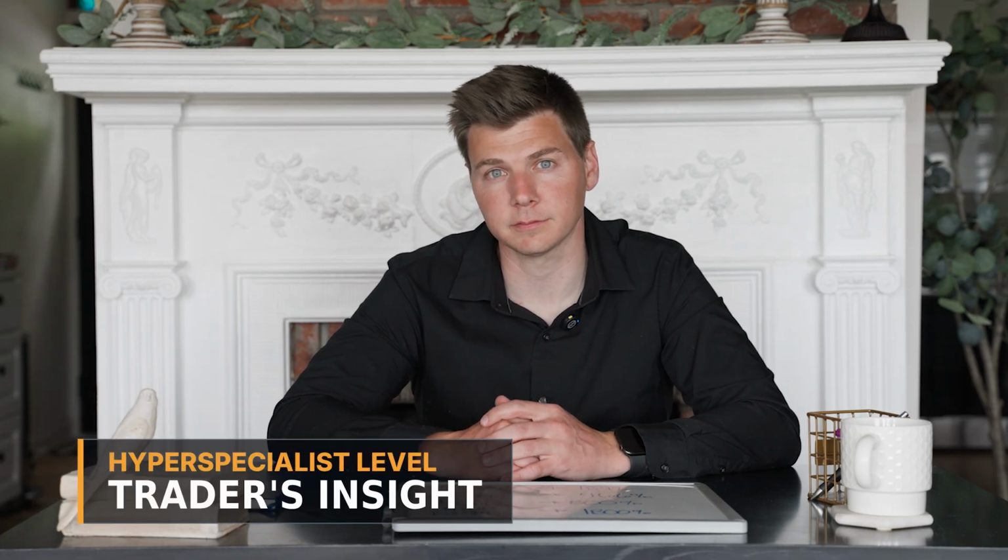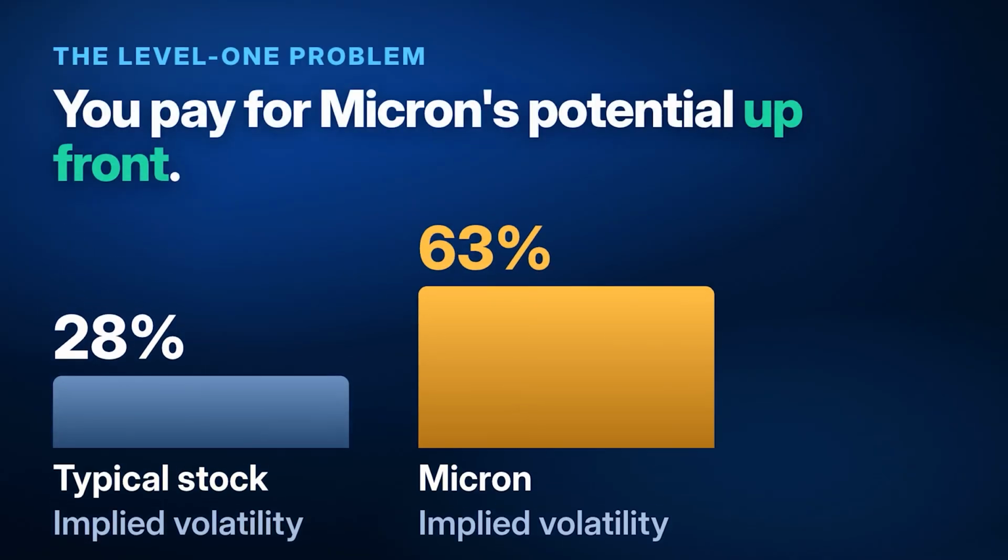But sometimes you might not be playing a short-term game. If you're a hyper specialist, your starting point is taking the long-term view and trading with a positive mathematical expectancy. For example, a stock like Micron will have some of the highest implied volatility in the entire stock market. In other words, it'll charge you a ton for the premium, the extra price of the option, because the market knows what kind of potential Micron has.